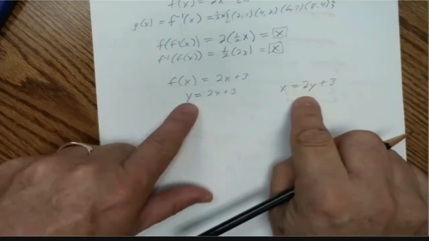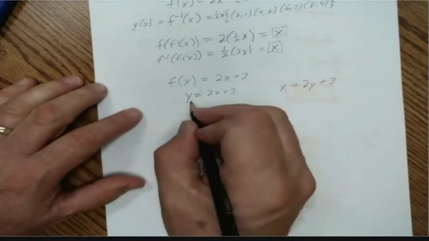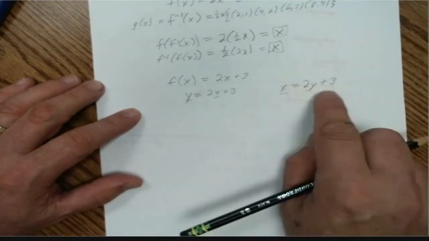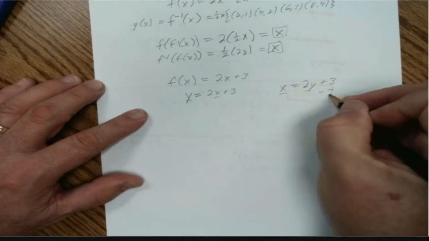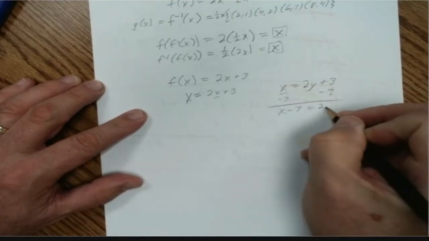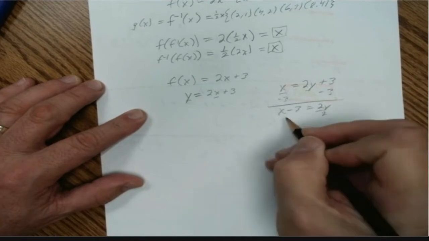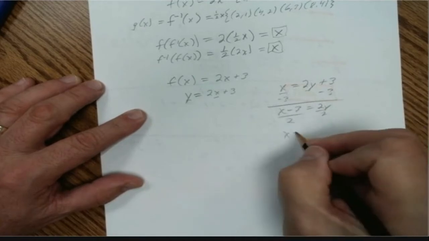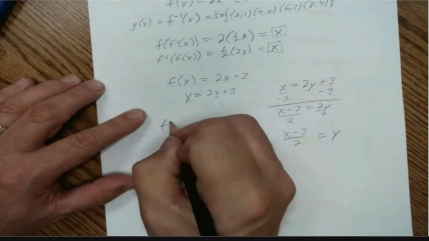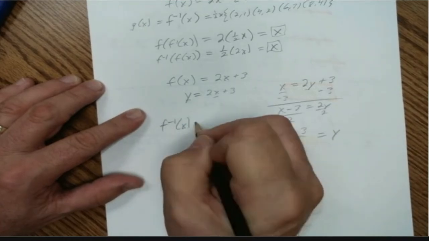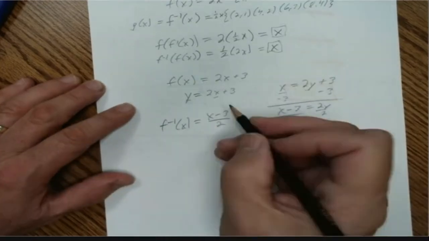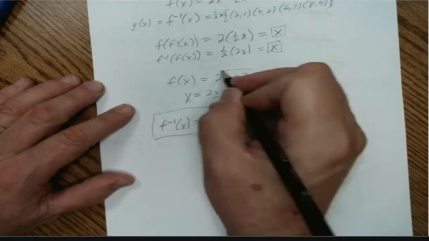I just traded places. The y and the x traded places. Now I want to get this back to a y equals. I'm going to solve this for y. So I'm going to subtract 3. So we've got x minus 3 equals 2y. Divide by 2. So (x minus 3) divided by 2 equals y. This is the inverse function, equals (x minus 3) divided by 2. This is the inverse of this.